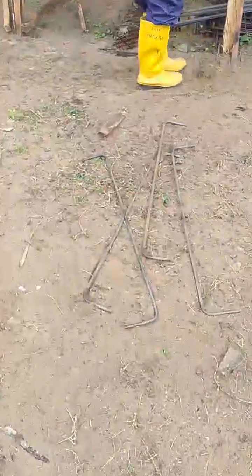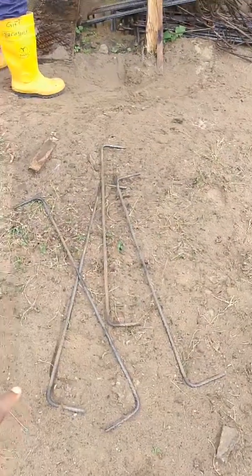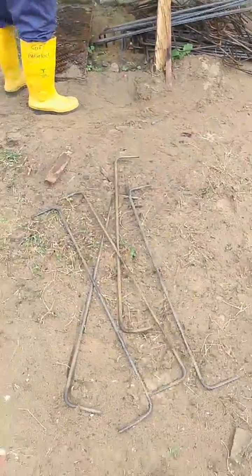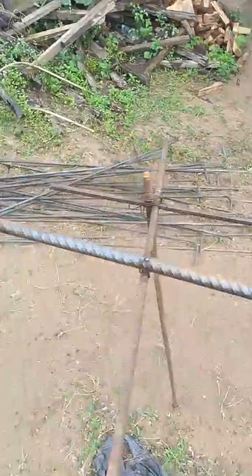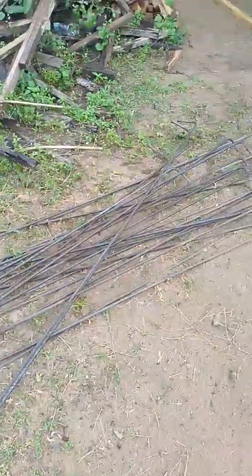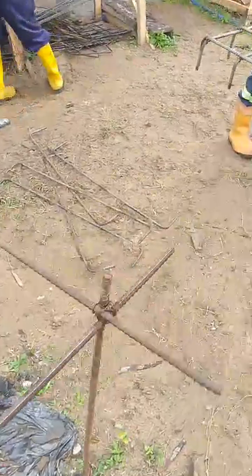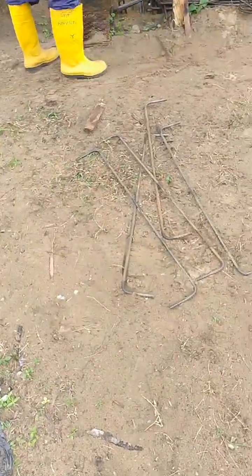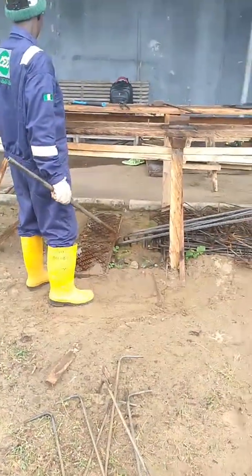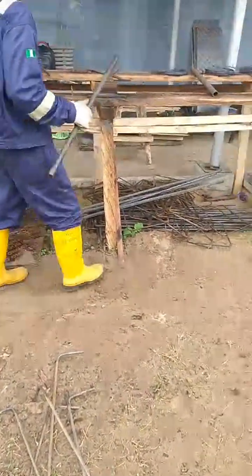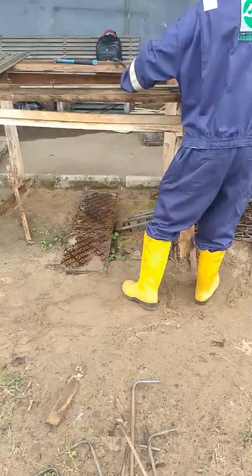So these are the shorter reinforcement for the short span. Over here we have for the longer span, which is the top distribution. This is meant for the top, the longer reinforcement, while on this we have the shorter reinforcements. So as you can see, the bending is ongoing.